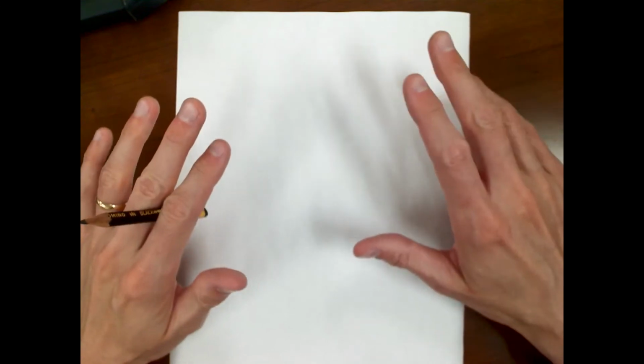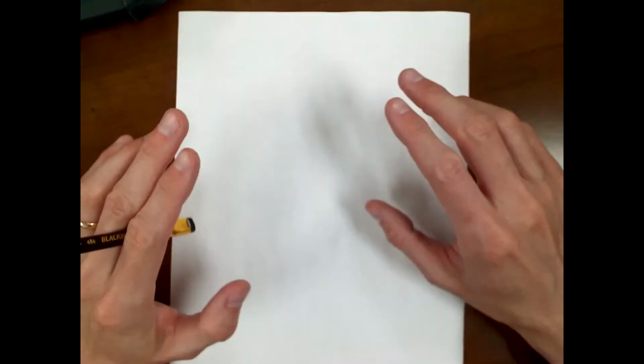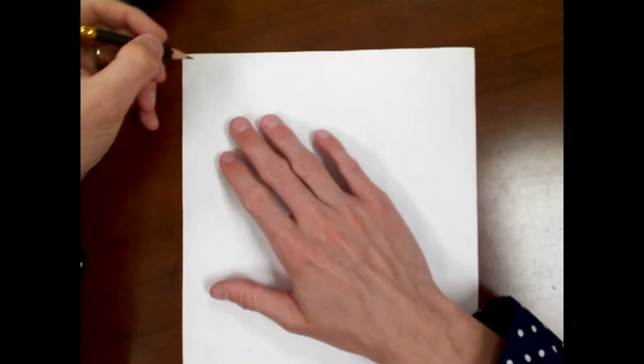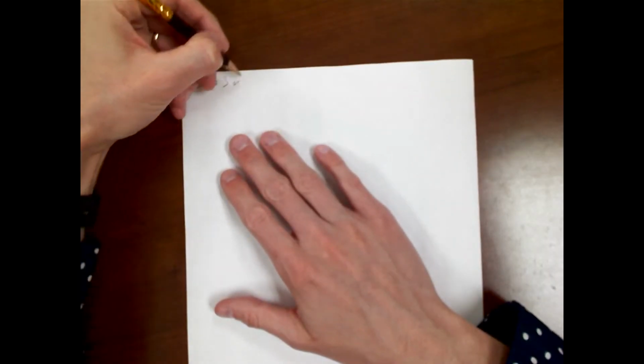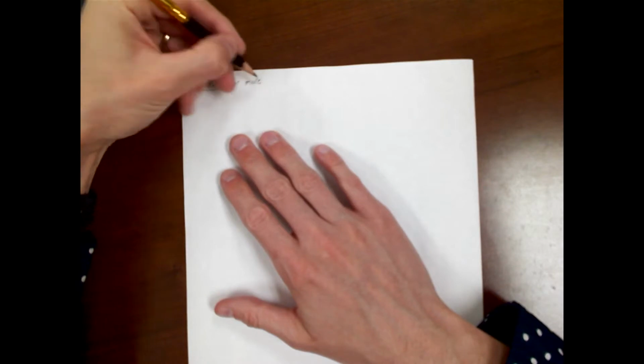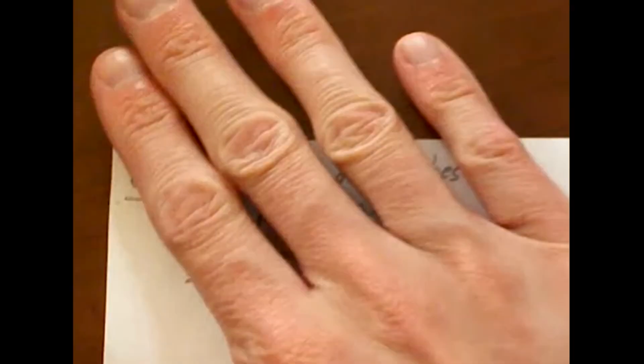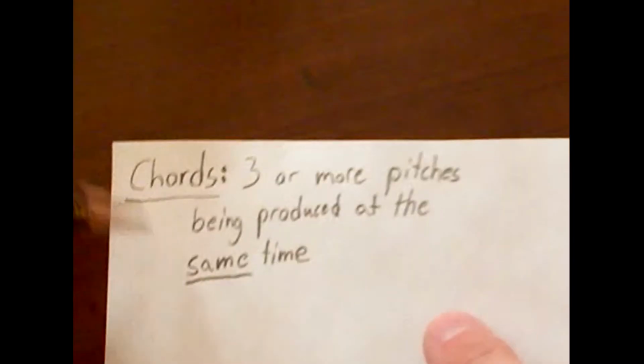All right, guys, so welcome back. Today we're going to focus on one of the basic things in all of harmony, and exactly what harmony is. So we're going to be talking about something called chords. Now, chords, by definition, are three or more pitches sounded at the same time. All right, so here it is.